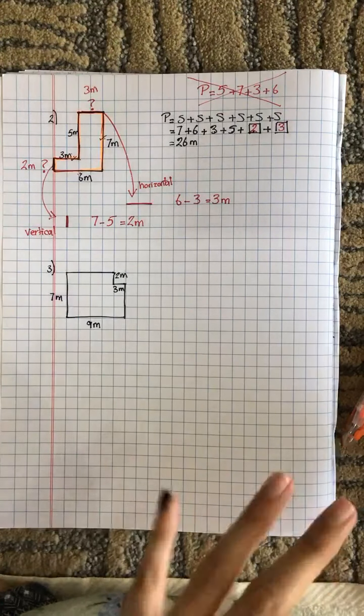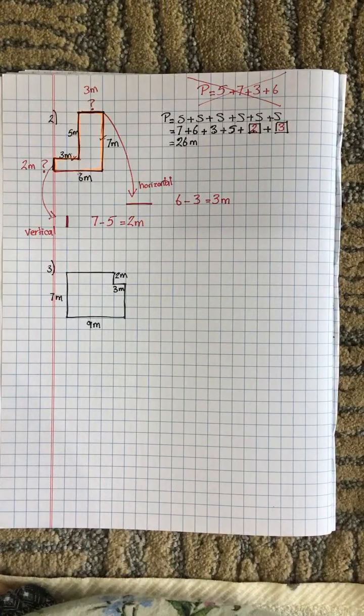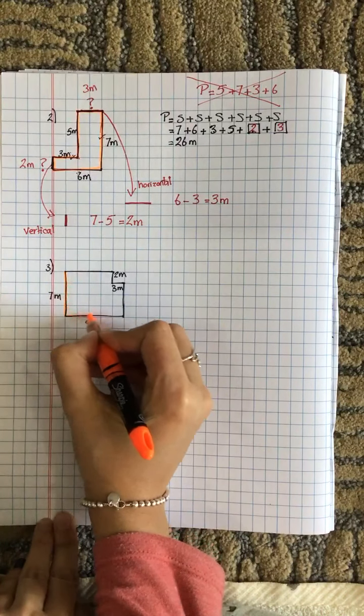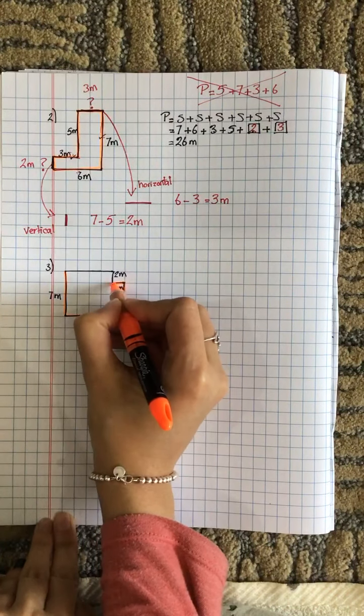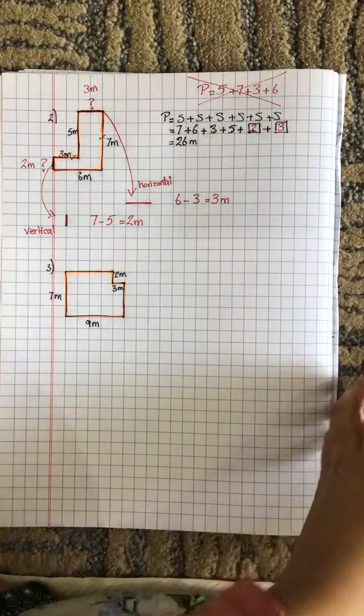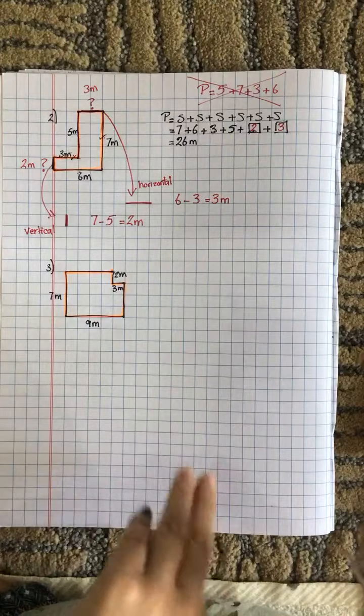Okay? Now let's do it in chunks. So step 1, I need to find out how many sides there are. So I've got 1, 2, 3, 4, 5, 6. And yes, you'll notice that almost all the time, there are always 6 sides, okay?